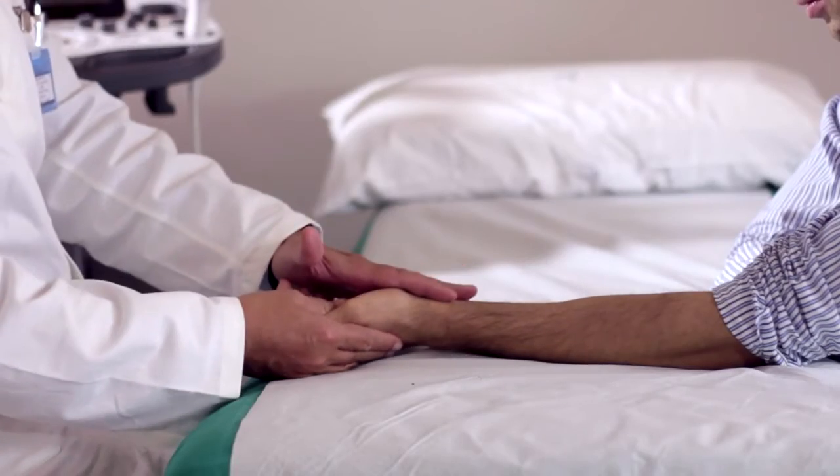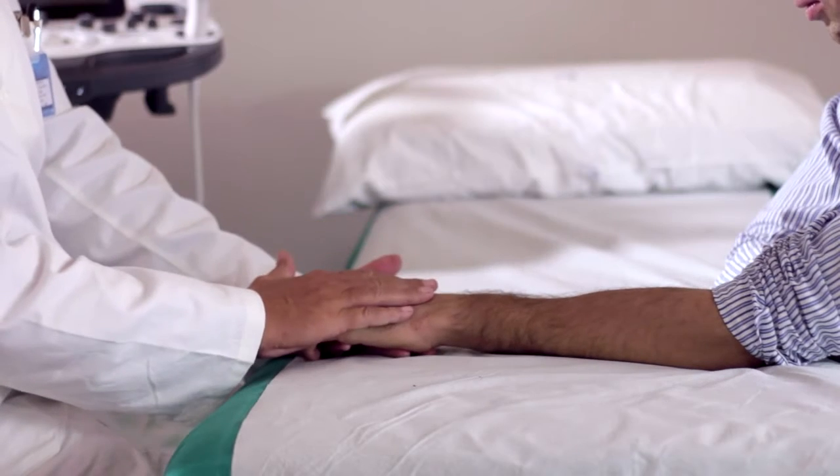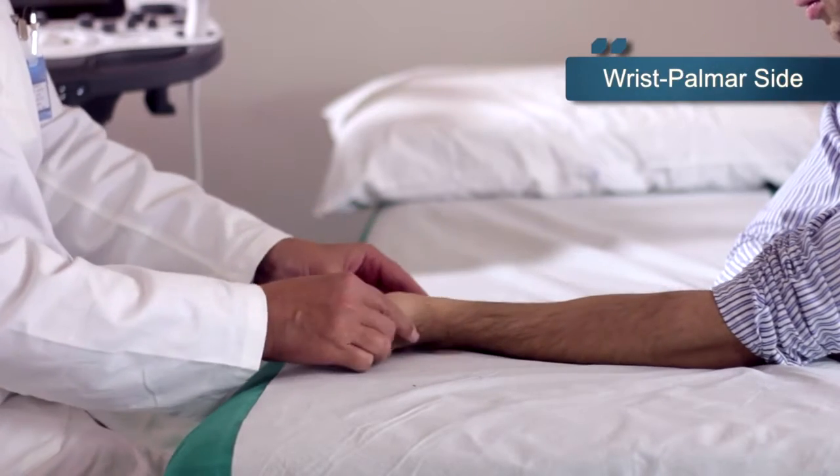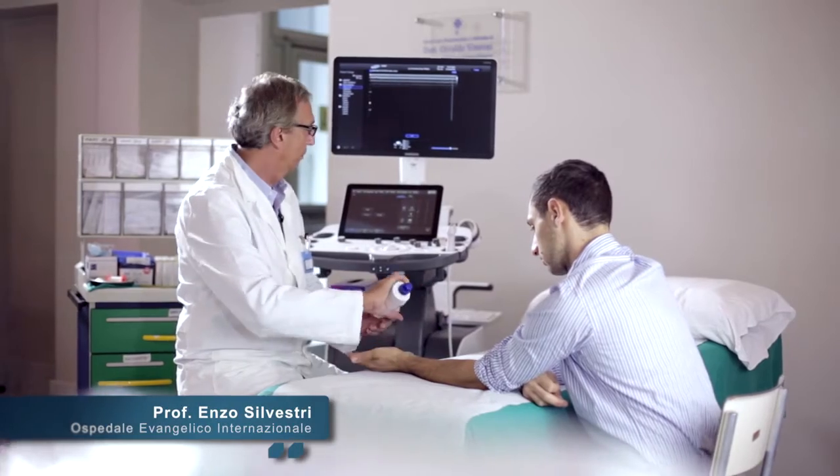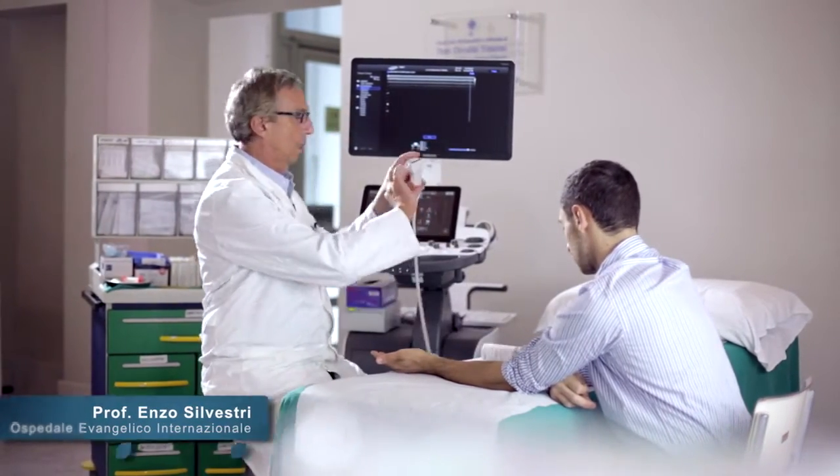For the ultrasound scan of the wrist, we shall split it into two compartments, the palmar compartment and the dorsal compartment. We will evaluate the structures with the scanning planes targeted to the palmar compartment of the wrist. The most important thing to analyze is the median nerve.